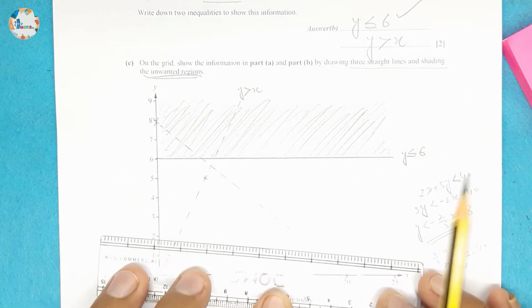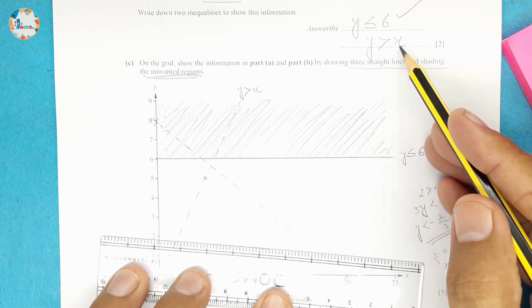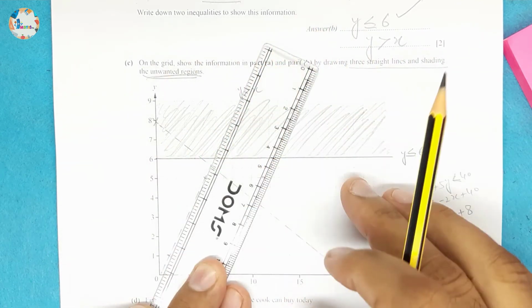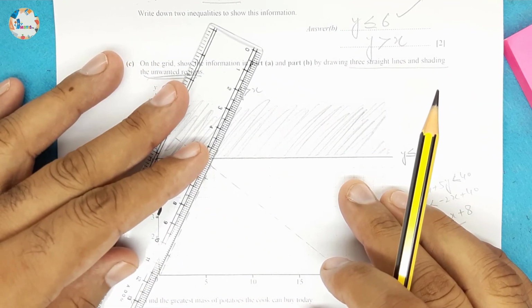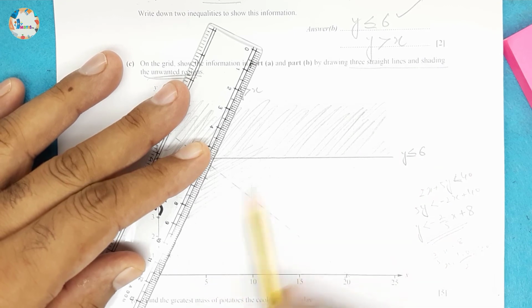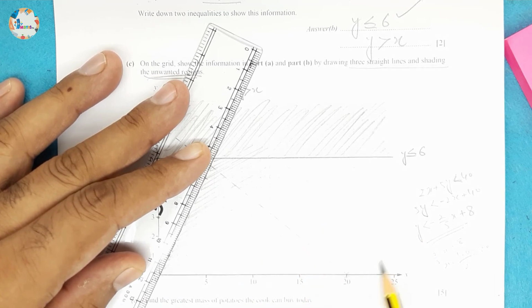Now for this triangle, y is greater than x. So this portion is required. We will put the scale over here and we can shade this unwanted region. This is all unwanted, so we can shade this whole unwanted region.